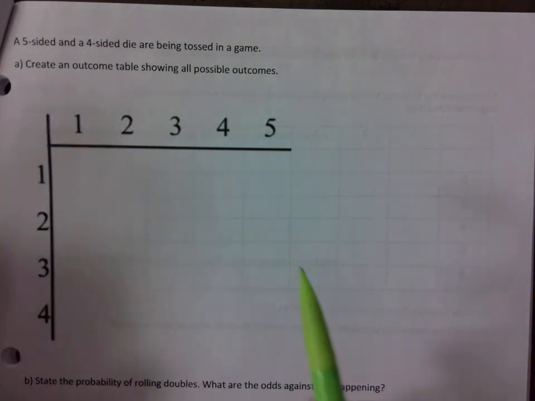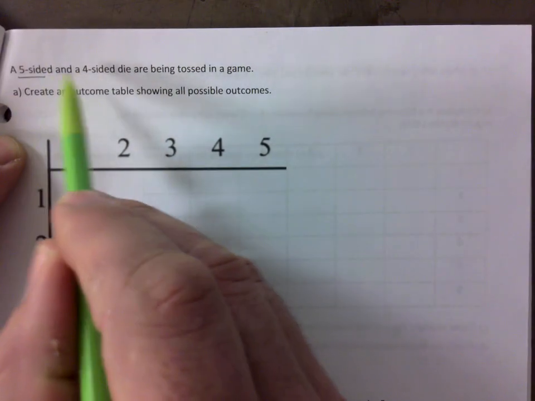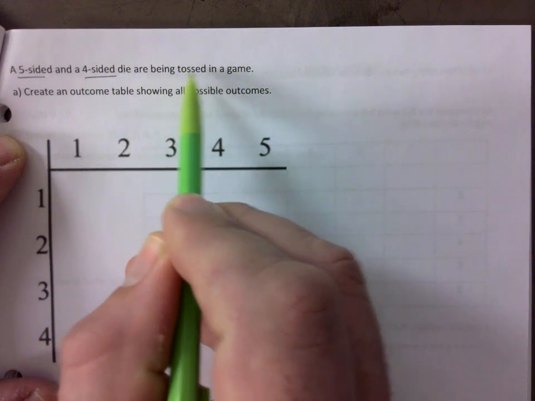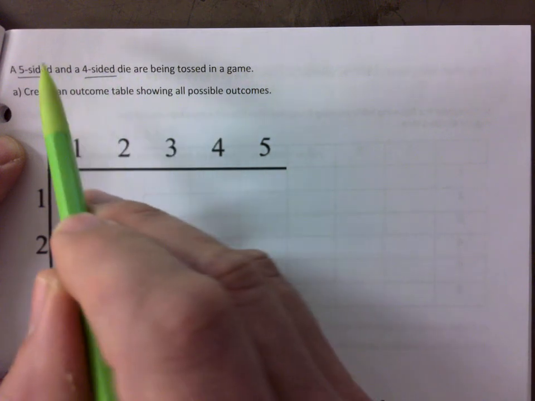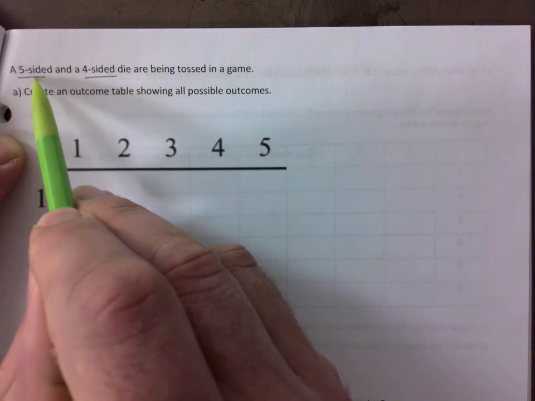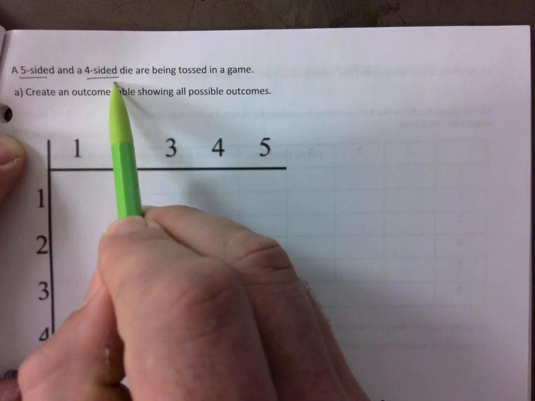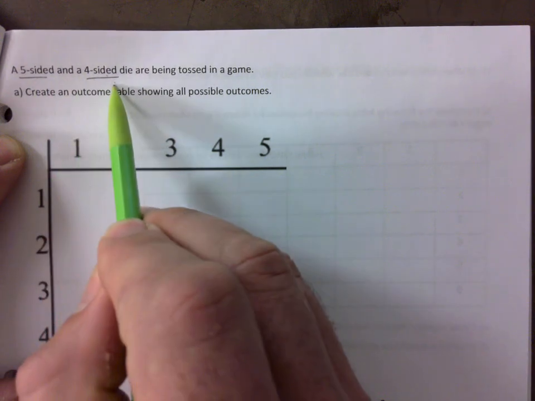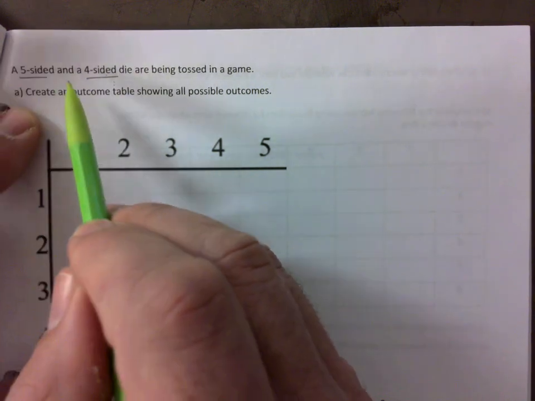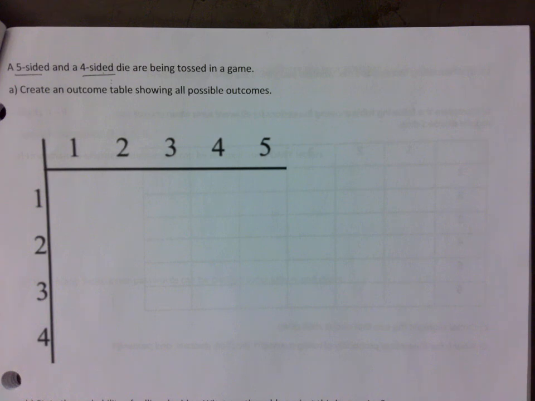So this is on page 44. So you've got a 5-sided and a 4-sided die being tossed in a game. By the way, this could be a die and a coin, a die and a spinner. It could be a coin and a spinner. It doesn't matter. Two things are happening at the same time, so to speak, right?